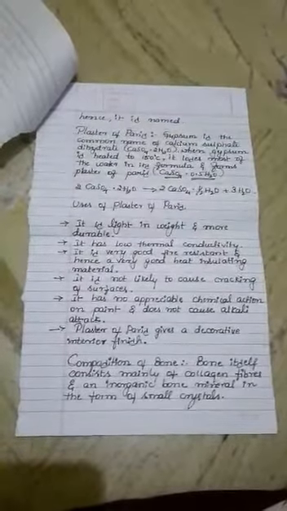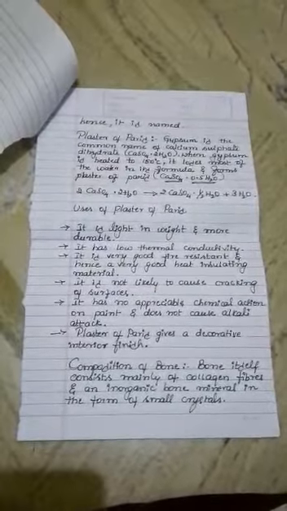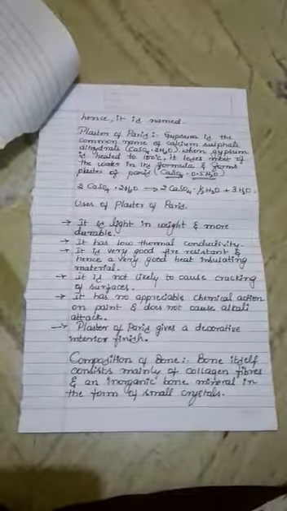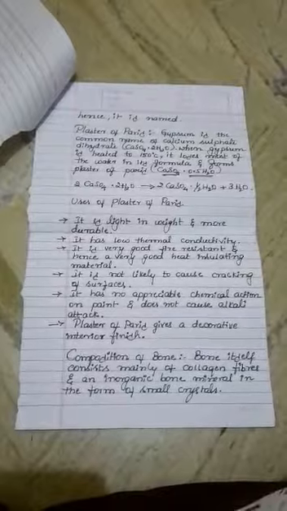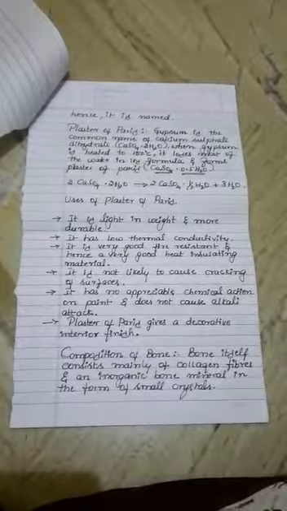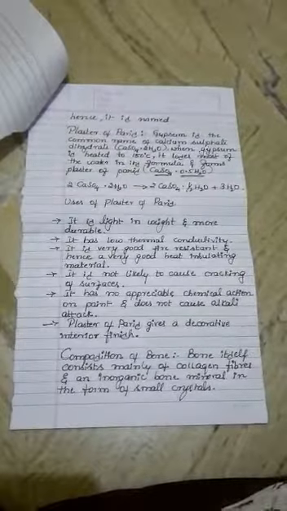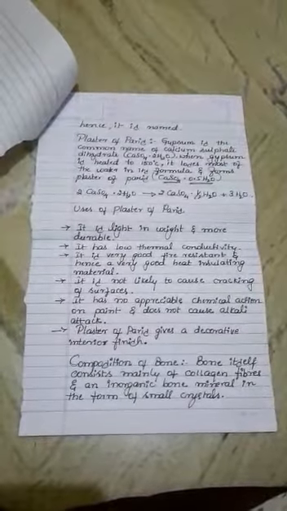Next, it is very good fire resistant, which means it does not catch fire immediately, and hence a very good heat insulating material. You know the difference between a conductor and an insulator. A conductor allows heat to pass through, whereas an insulator does not allow heat to pass through. Plaster of Paris is a very good insulator.